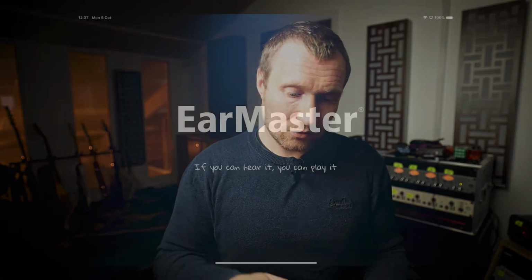The next app is particularly good for students of music. I would say students of all levels, from primary school through to degree level, even beyond. To be fair, anyone can use this app. The downside is that it is iOS only, and specifically iPad only. And this is an app called Earmaster Pro.